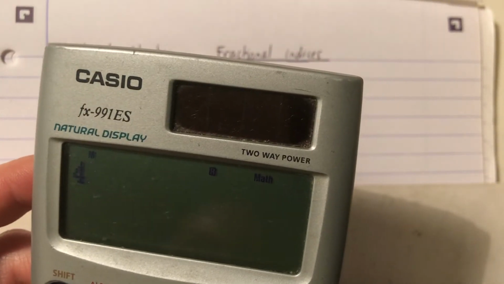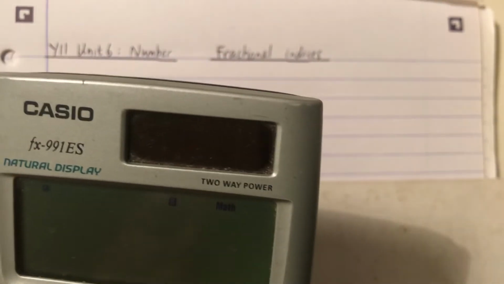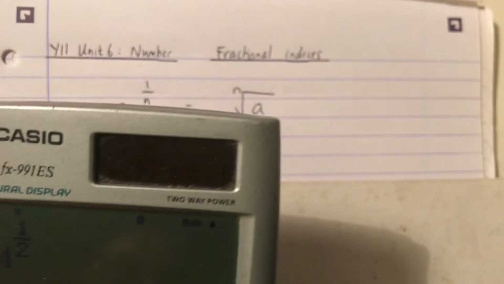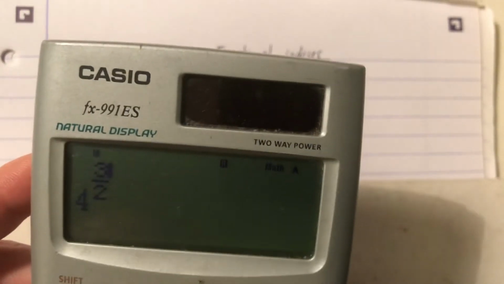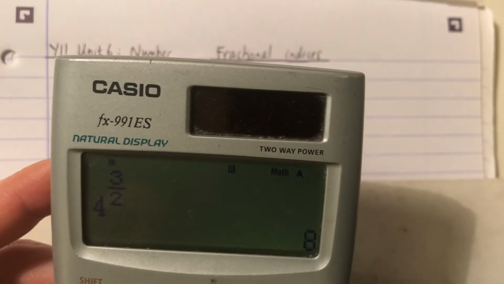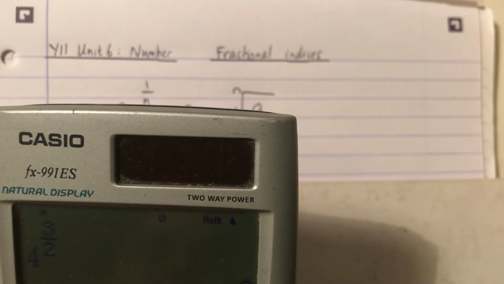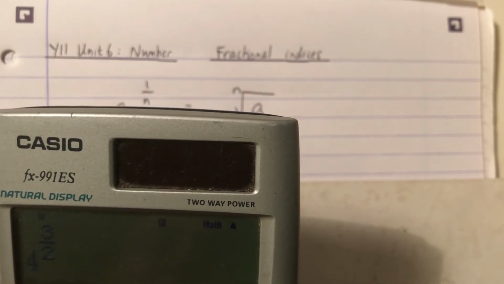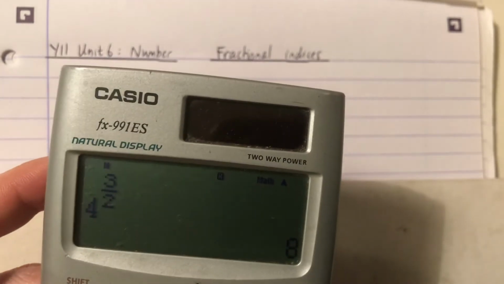And remember, if I do that to the power of a half, that's the same as square root. But let's change it to, say, the power of 3 over 2. That goes to 8. So see if you can track back. To the power of a half was 2. To the power of 3 over 2 is 8.